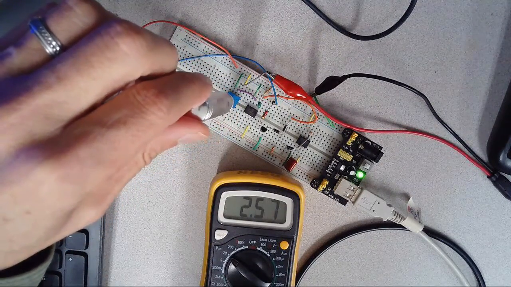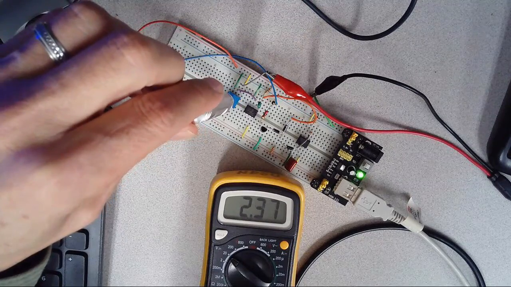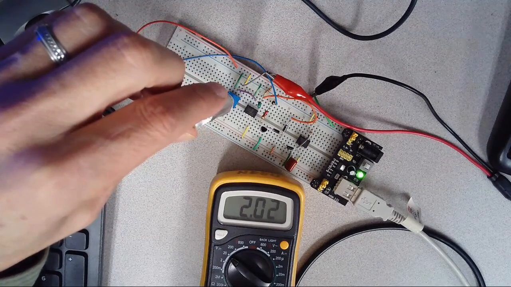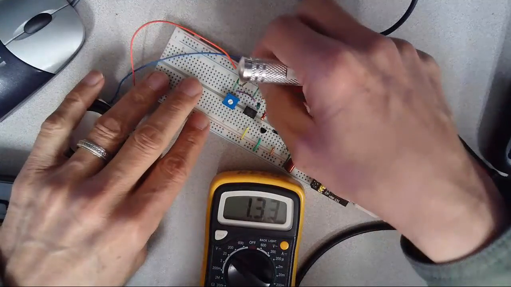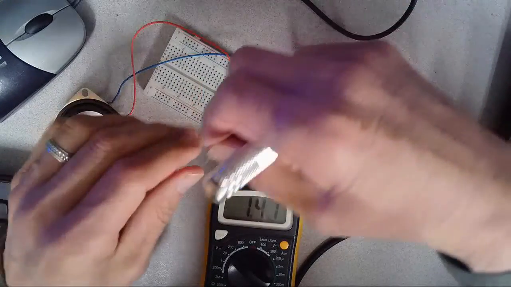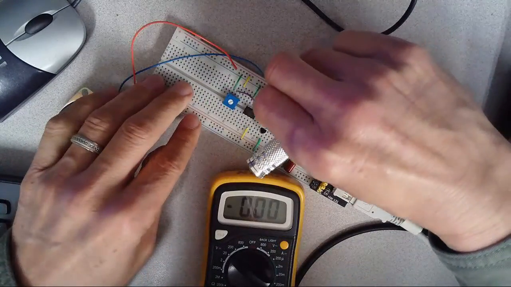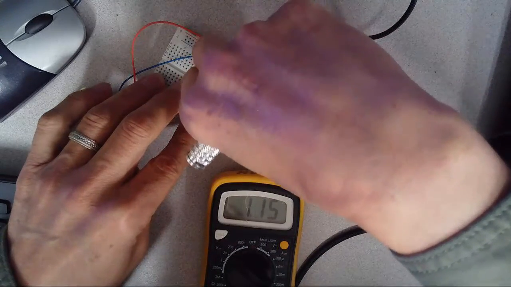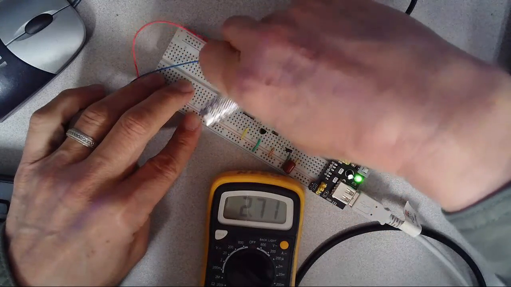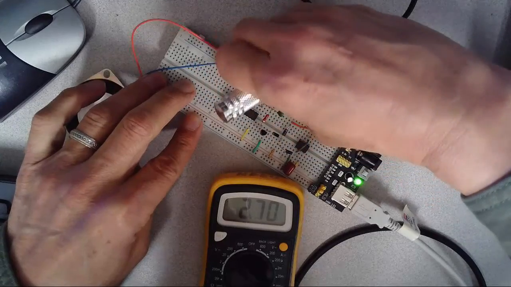If I set it up to turn on about at 2 volts, nice round number, I can then go over and look at the voltage across the thermistor.